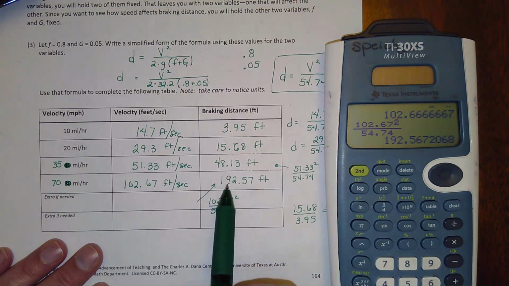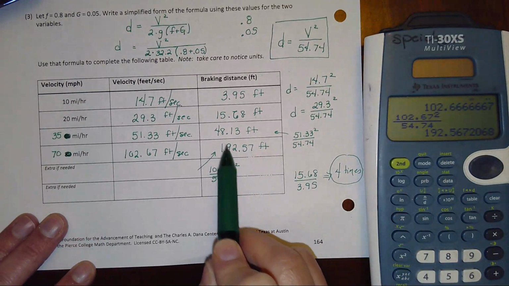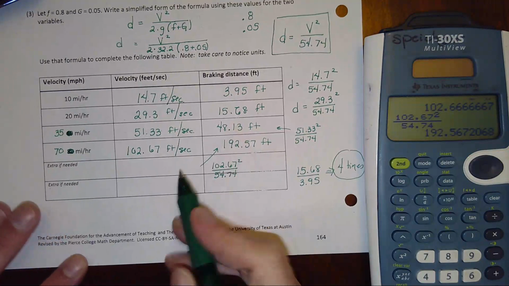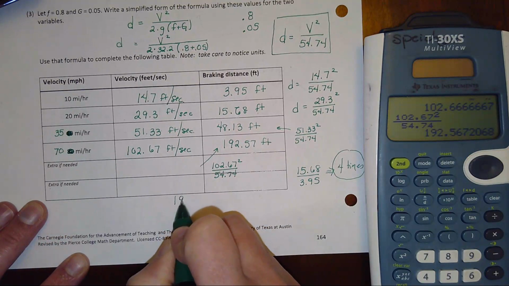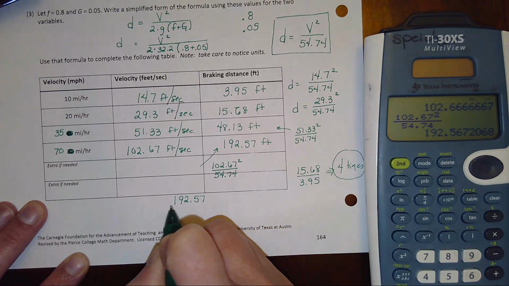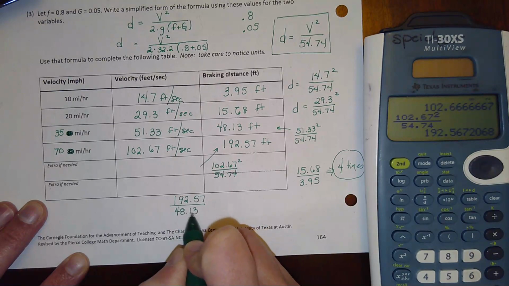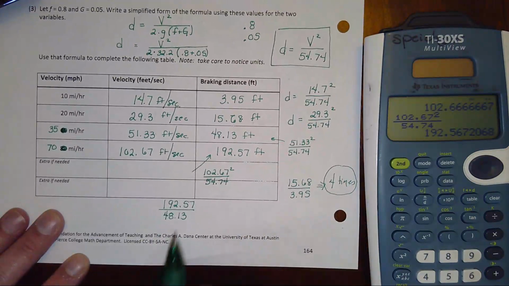I think this is much more than double, right? If I double 48, that's not even 100. This is well over 100. So how many times further is the braking distance compared to the braking distance if we don't double the speed?